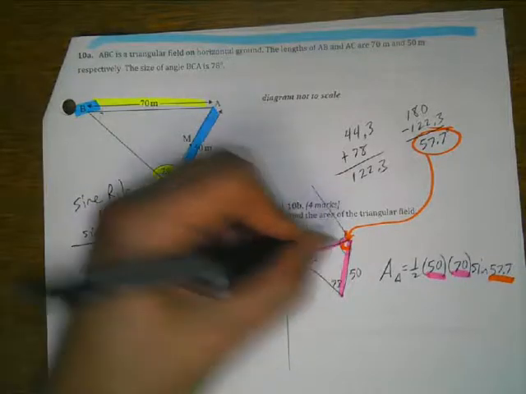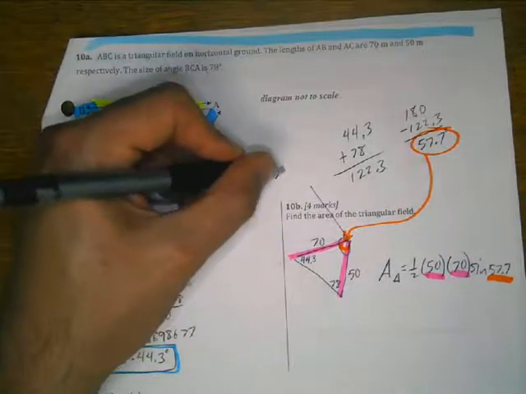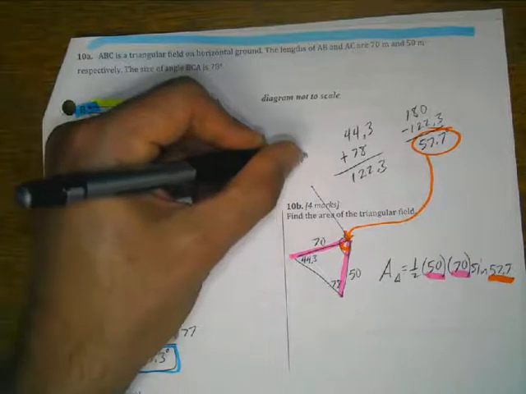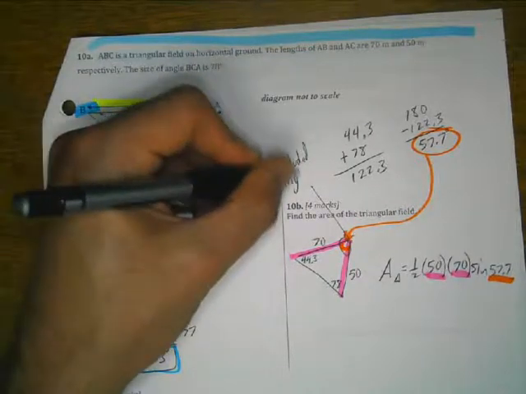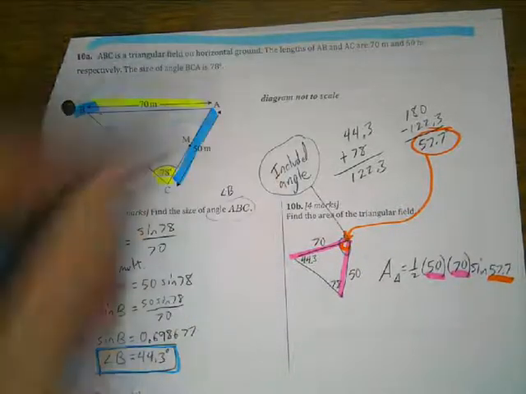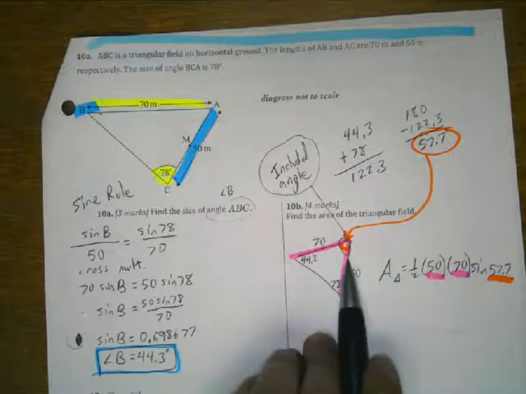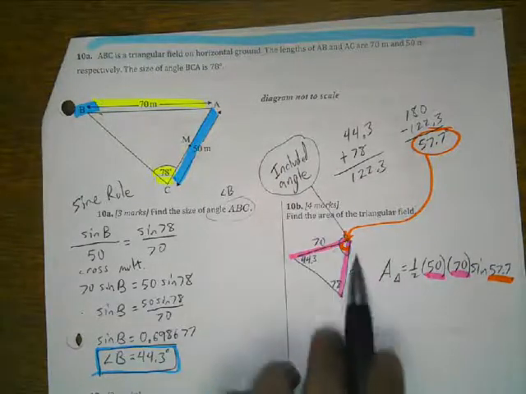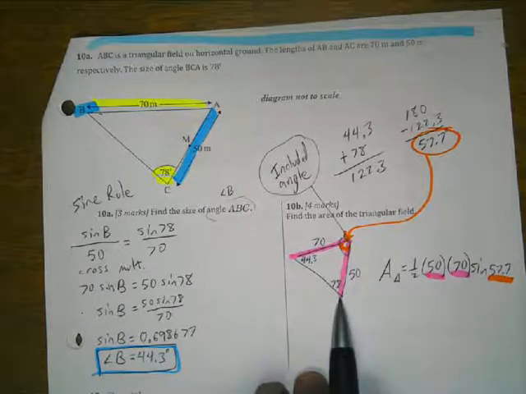This has a special name called the included angle. What does included angle mean? It's the angle in between the sides that we already know. It's included in between the two sides.